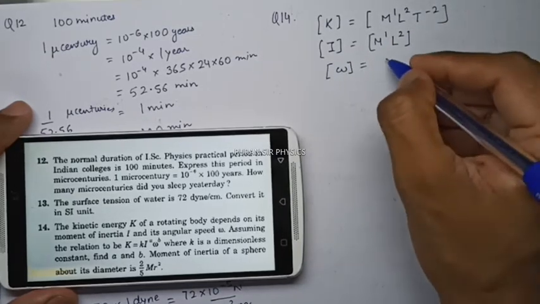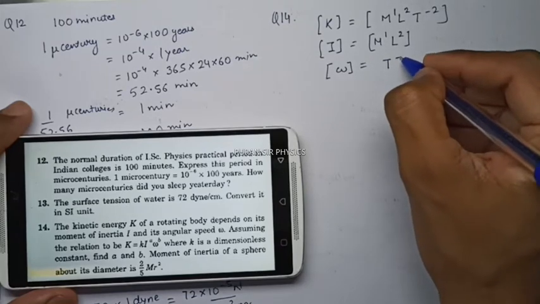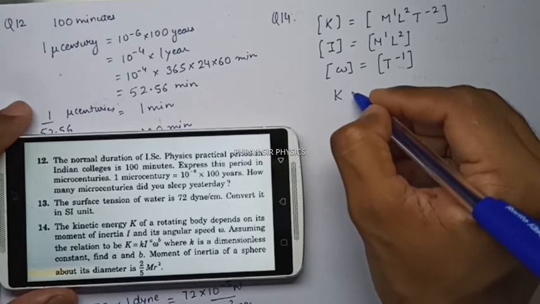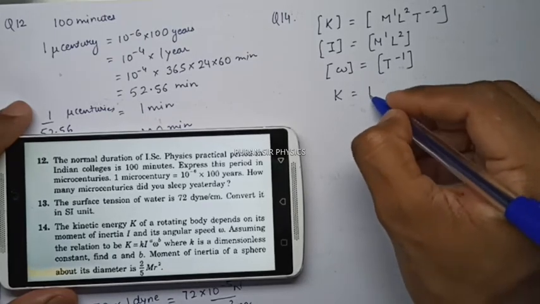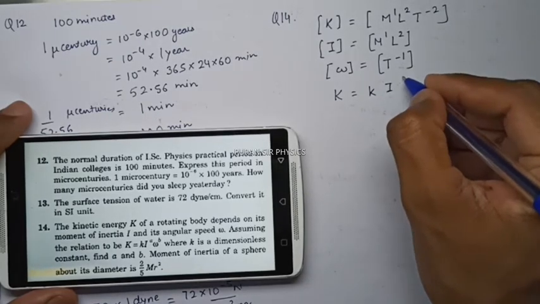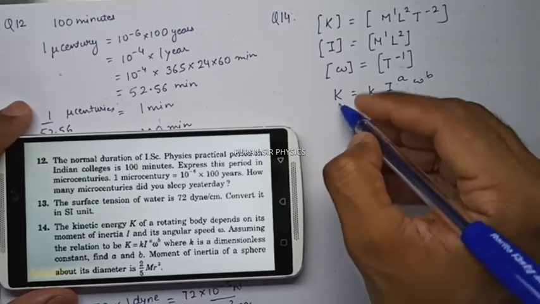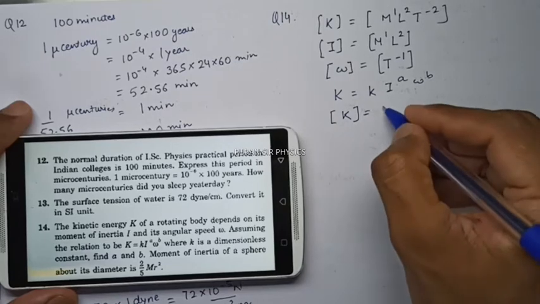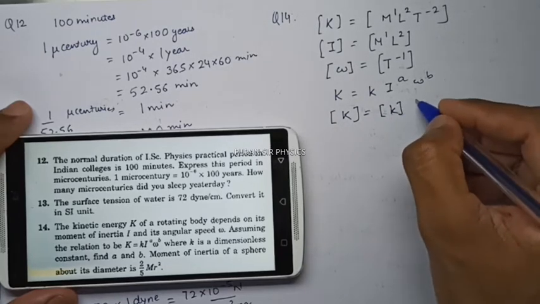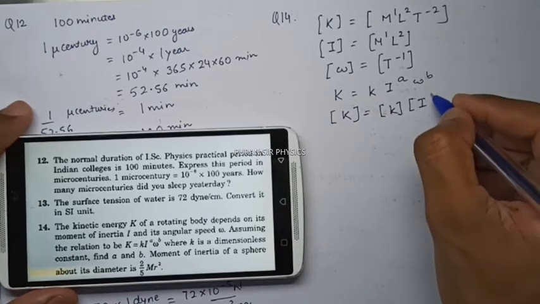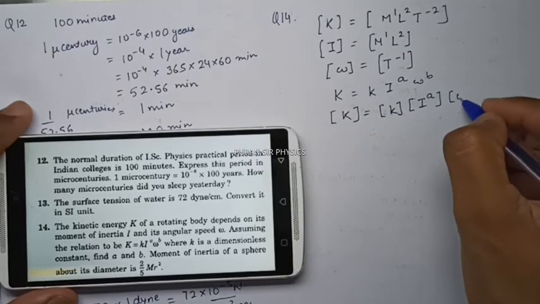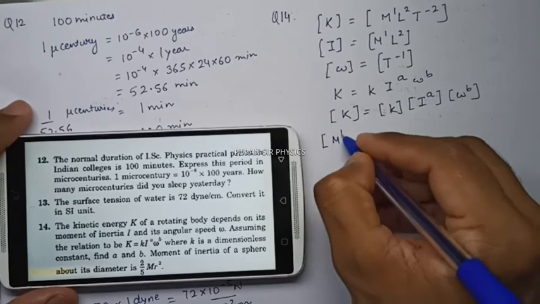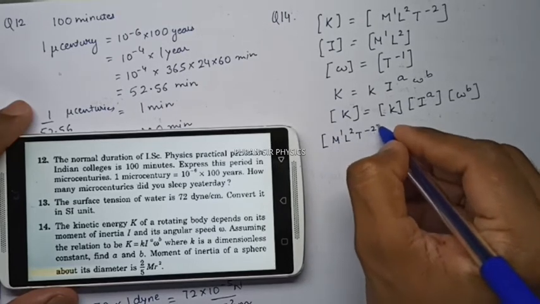and the dimension of angular speed is t raised to power minus 1, and the formula is given as, okay, so if we take dimensions on both sides, here we have m raised to power 1, l raised to power 2, t raised to power minus 2.